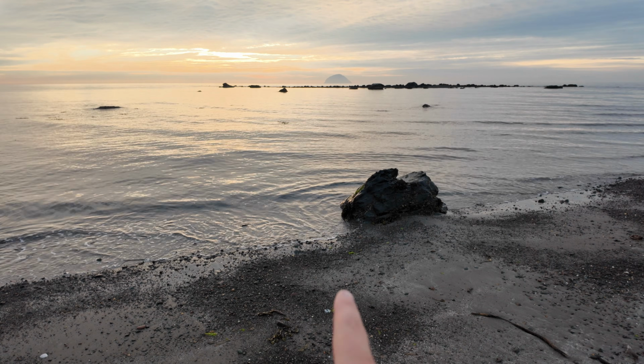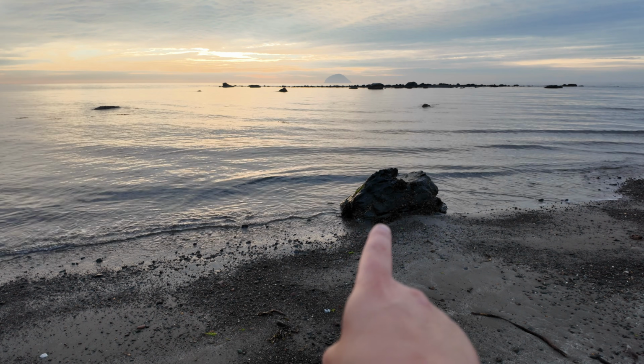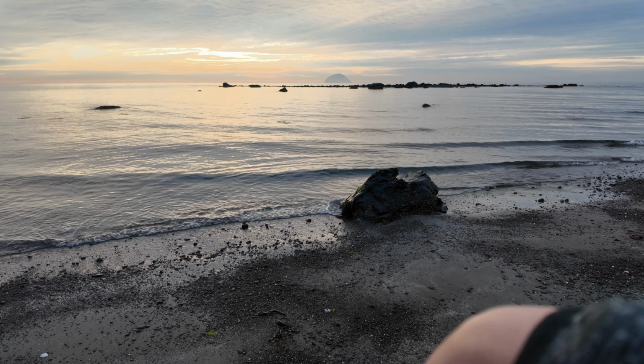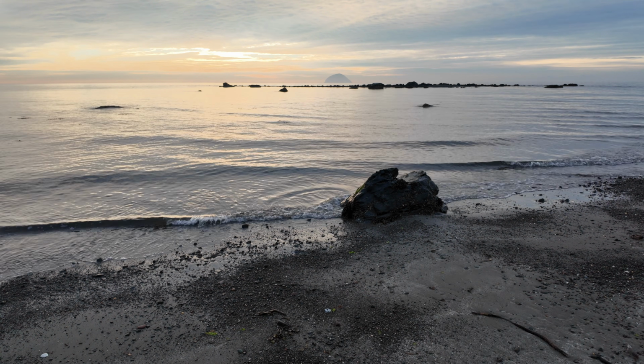So I came out to a little place called Lendalfoot to show you how different shutter speeds will affect your coastal photography images. So I'm just going to use this as my subject to show you because the water's swirling round about it just now.